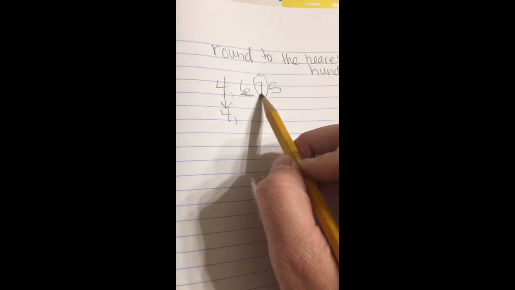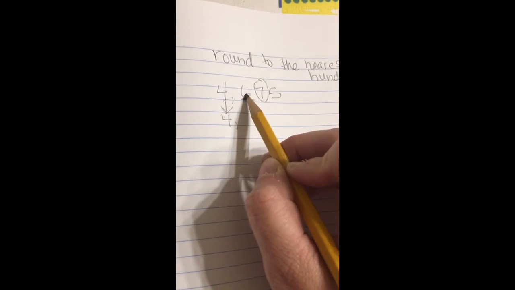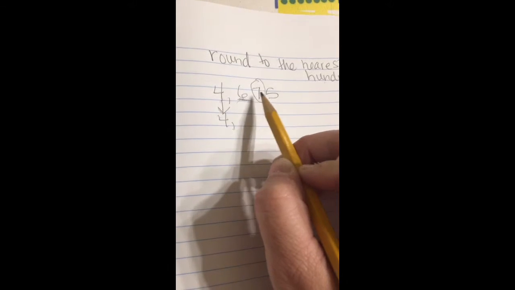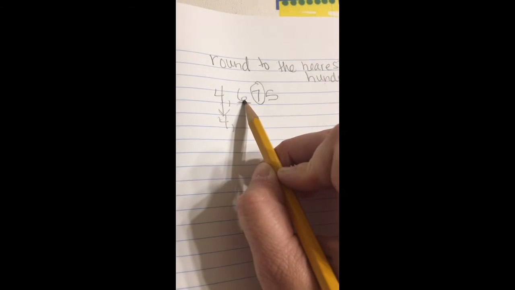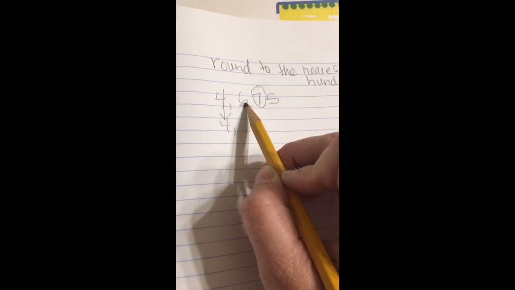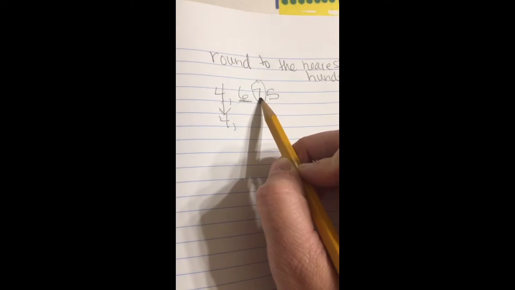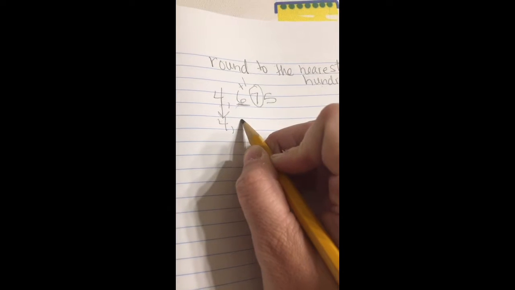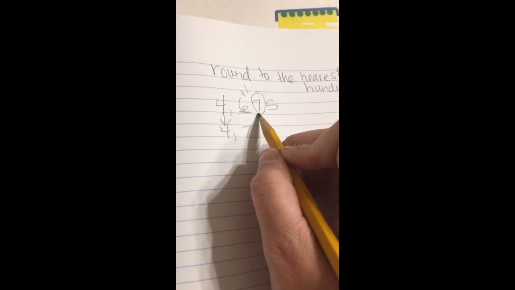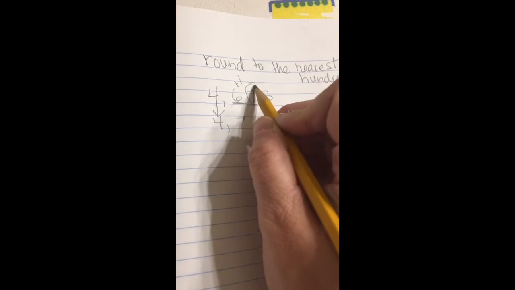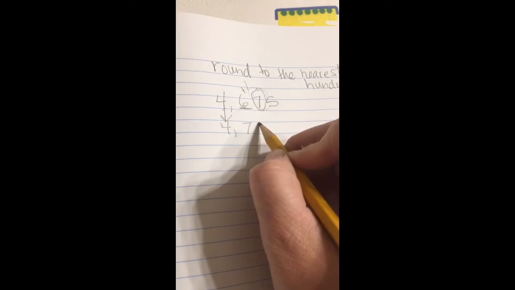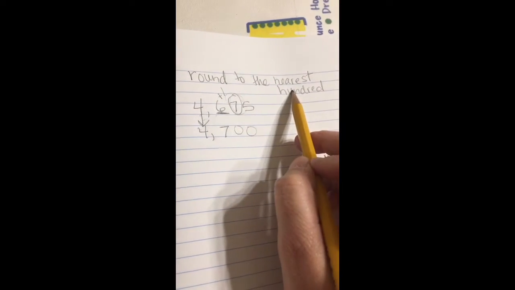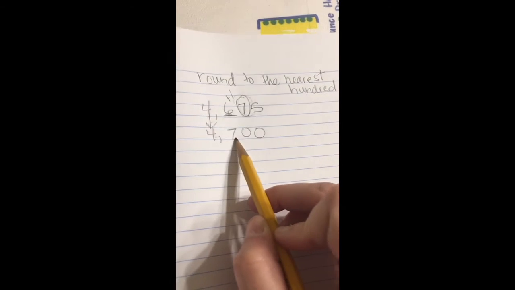This number to the right, we have a rhyme. If this number is 4 or less, we let this number rest. If this number is 5 or more, we add one more to this number. So of course, this number is 5 or more. So we are going to add one more, make this a 7, and the rest of our numbers, starting with this number here, become zeros. So this number, rounded to the nearest 100, is 4,700.